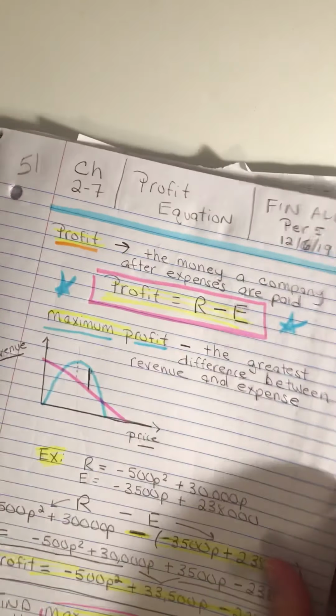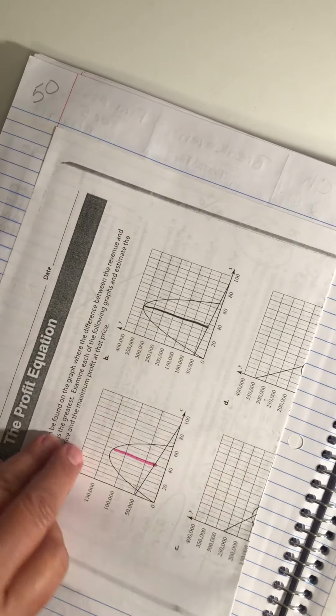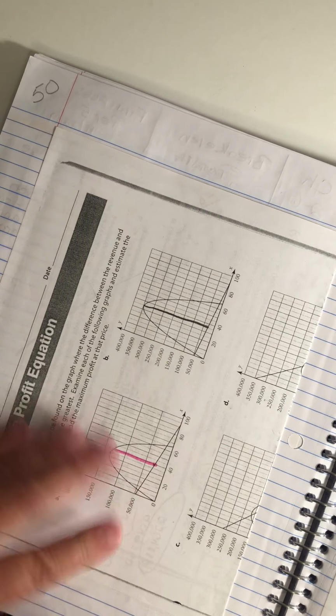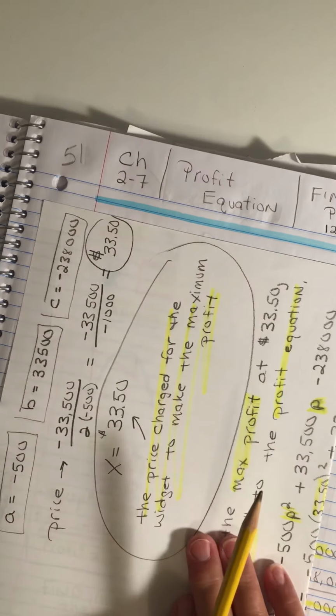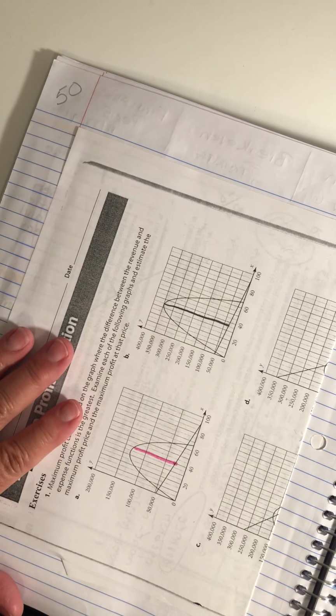And then on the page next to it will be all the homework that goes with it, or the worksheets that go with it. So, for example, this is financial algebra again. This is information on the profit equation. These are the notes for it. This is the homework that goes with it.